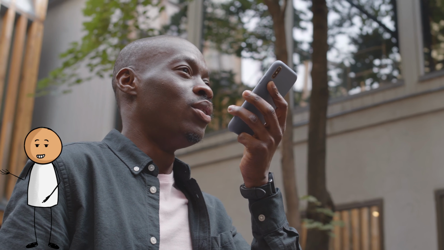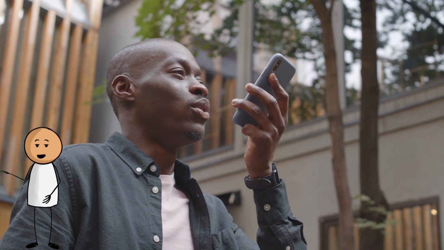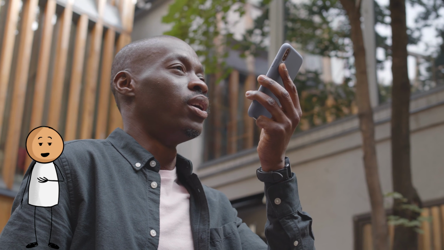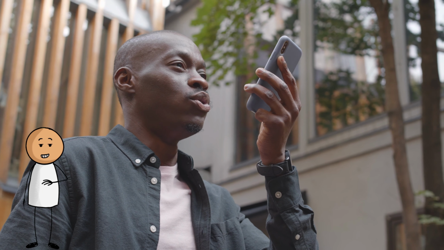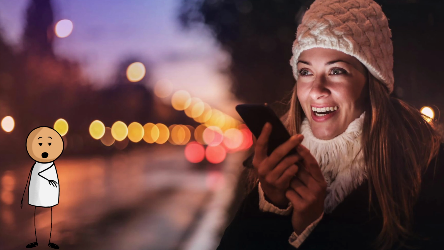Step number 2. Now, we need to create a voiceover for our story using AI. If you want to use your real voiceover in your story, you can also do that. Just open the default voice recorder on your mobile phone and start recording your voice. If you want to use an AI-generated voiceover, you can also do that for free.